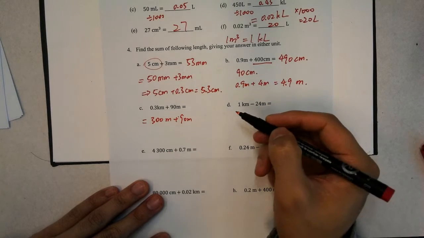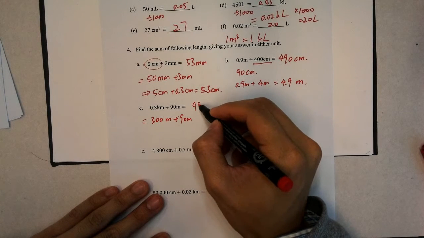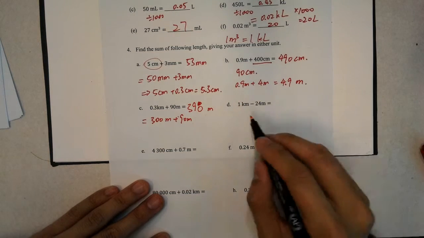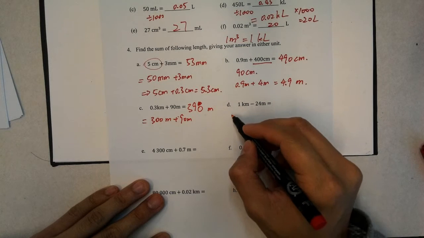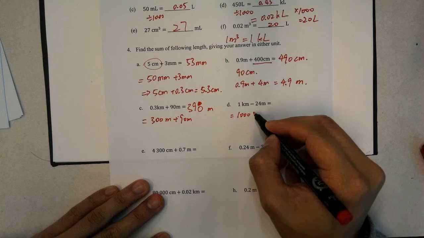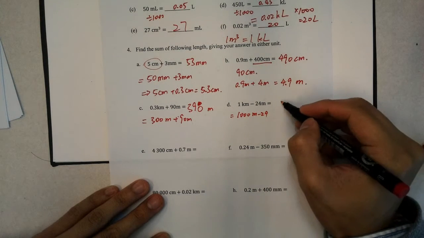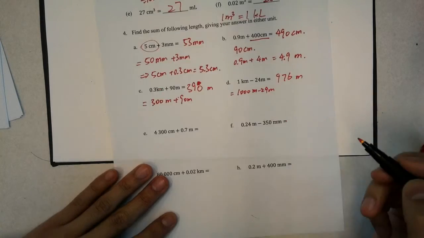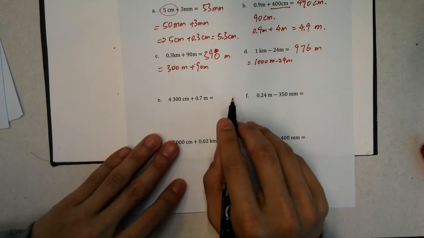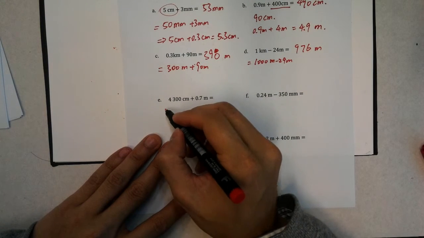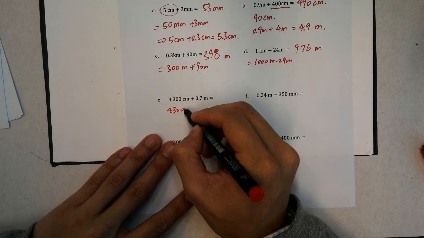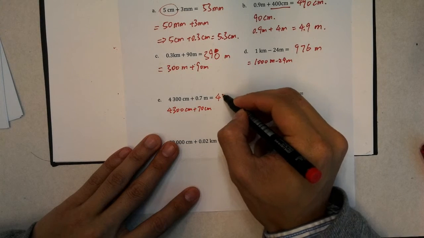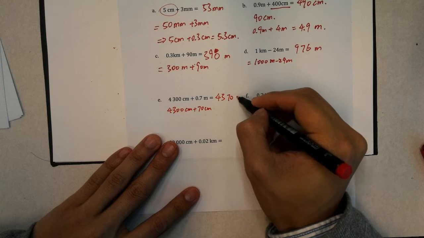But I don't like decimals, therefore I always convert into the smaller unit, so I don't need to worry about the decimal. So similar, 1 kilometer becomes 1,000 meters. Take away 24, so we have 976 meters. Centimeters to meters. So similar, we have 4,000 centimeters plus 70 centimeters. So we have 4,370 centimeters.